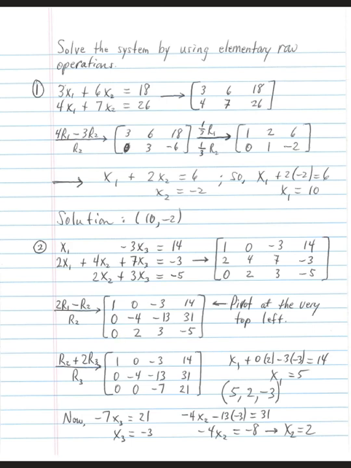0 plus 2 times 0 is 0. Negative 4 plus 2 times 2, that's negative 4 plus 4, that's 0. Mission accomplished. Negative 13 plus 2 times 3, negative 13 plus 6, that's negative 7. And then finally, 31 plus 2 times negative 5, 31 minus 10 is 21.